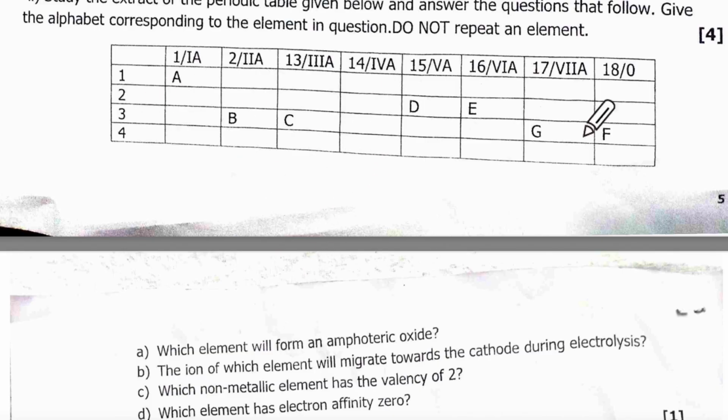Now this is periodic table. Which element will form an amphoteric oxide? Amphoteric oxide means ZAP. That means aluminium, no? So it will be this. Now don't write your A is aluminium. If you write aluminium, yes, it's aluminium, but you'll get zero. You can't write its actual name. You have to write C. And just write one letter and you get your 1 mark. Isn't that wonderful? Ion of which element will migrate towards the cathode during electrolysis? Cathode means it has to be metal, right? Yes, ma'am.